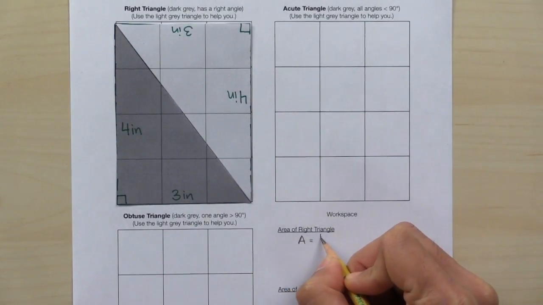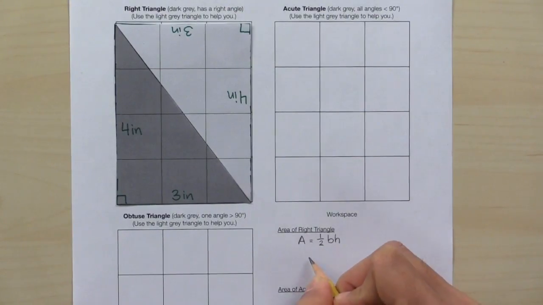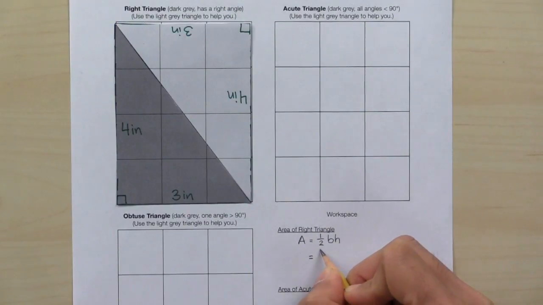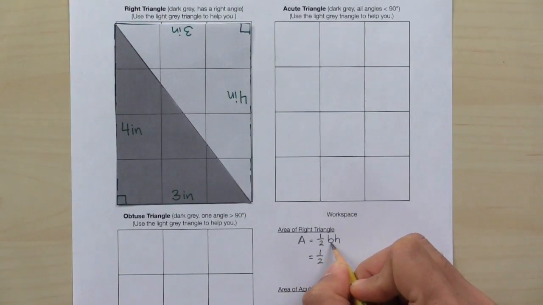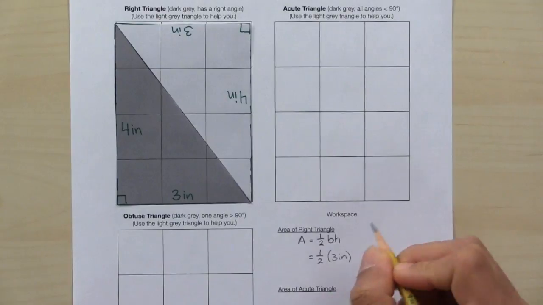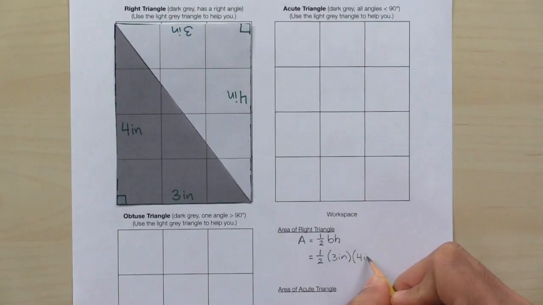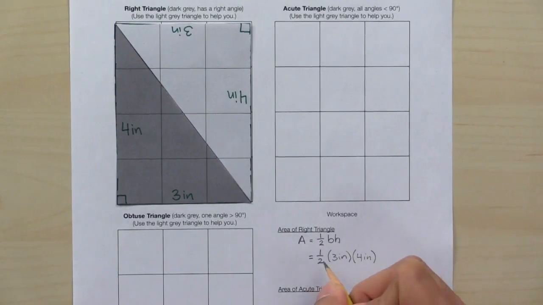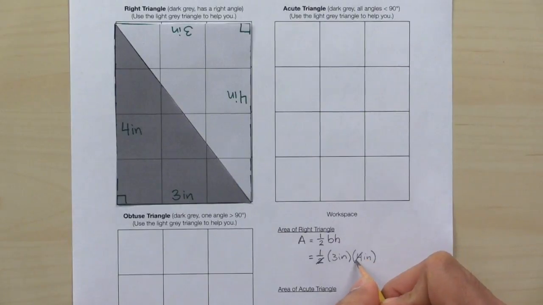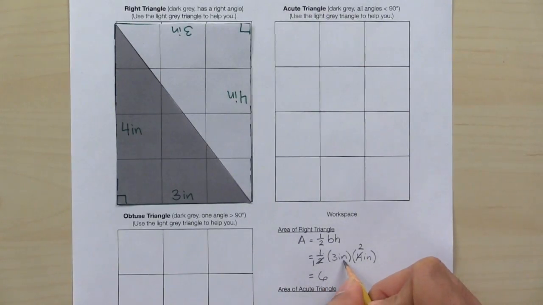Area equals 1/2 base times height. Let's go to the next line. Write down 1/2. The base is 3 inches. The height is 4 inches. Let's simplify. We can divide by 2 and divide by 2. 1 times 3 times 2 equals 6. Inches times inches equals inches squared.